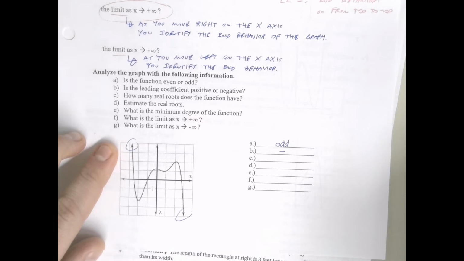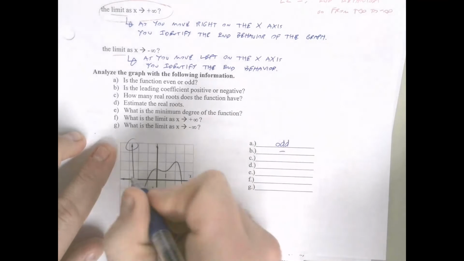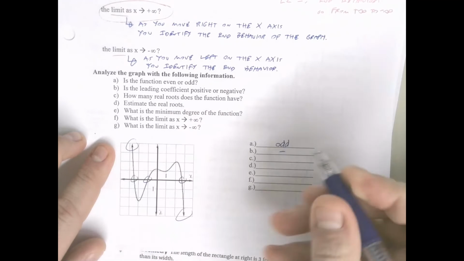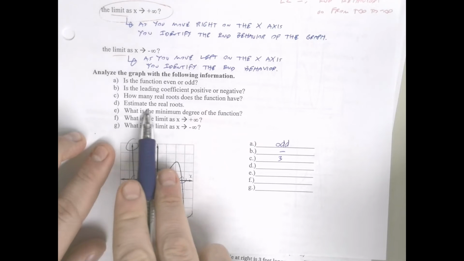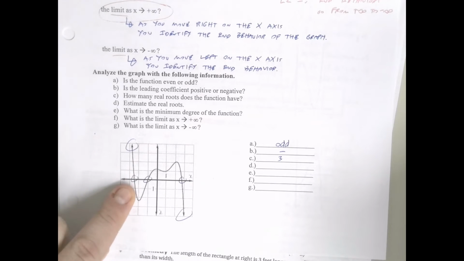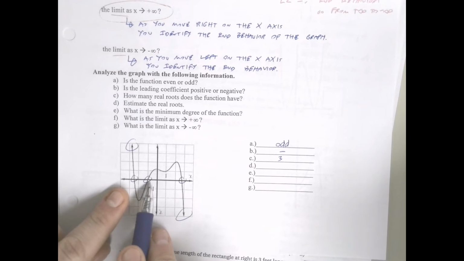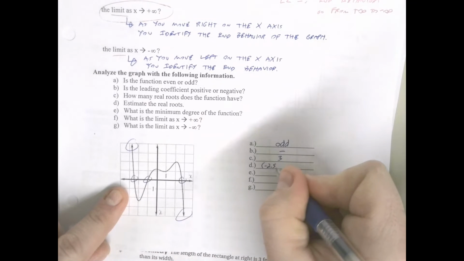Okay? Question 3. How many real roots does the function have? So let's circle where it crosses the x-axis. So we're just going to write 3 of them. 3 real roots. Okay? Now, letter D says estimate the real roots. So you just put coordinates in for it. And it doesn't have to be perfect. But for those 3 circles, let's estimate what coordinates those would be. So that point looks at about negative 2.5, 0. So one of them would be at negative 2.5, 0.